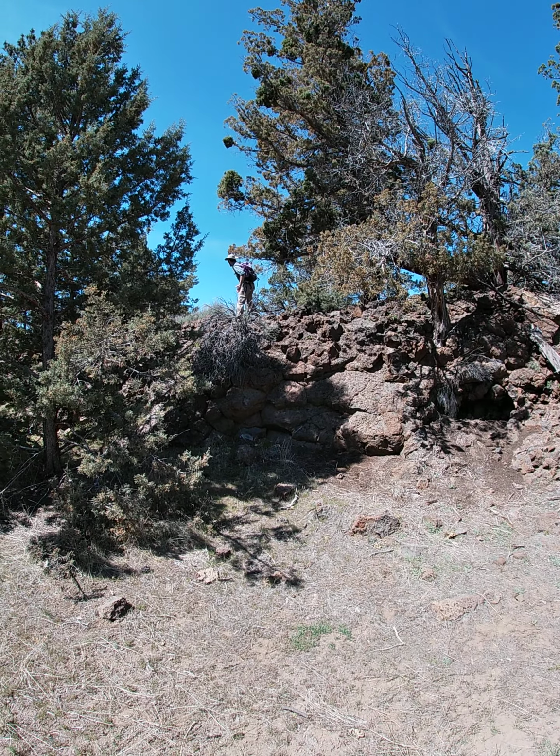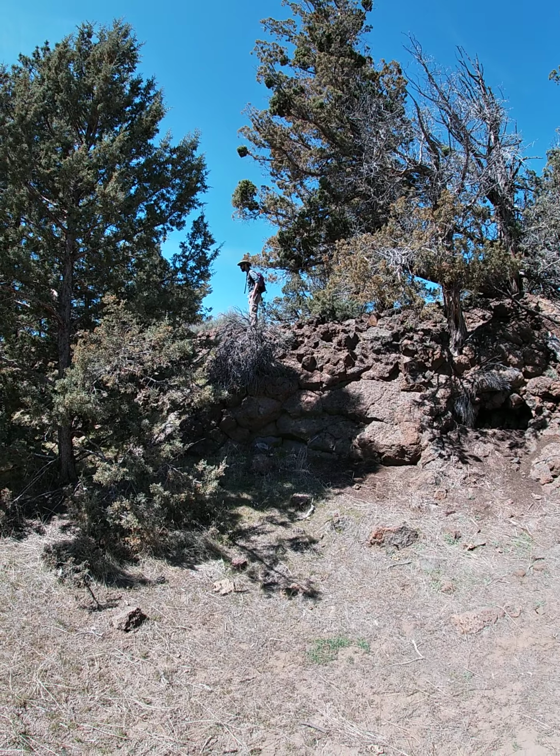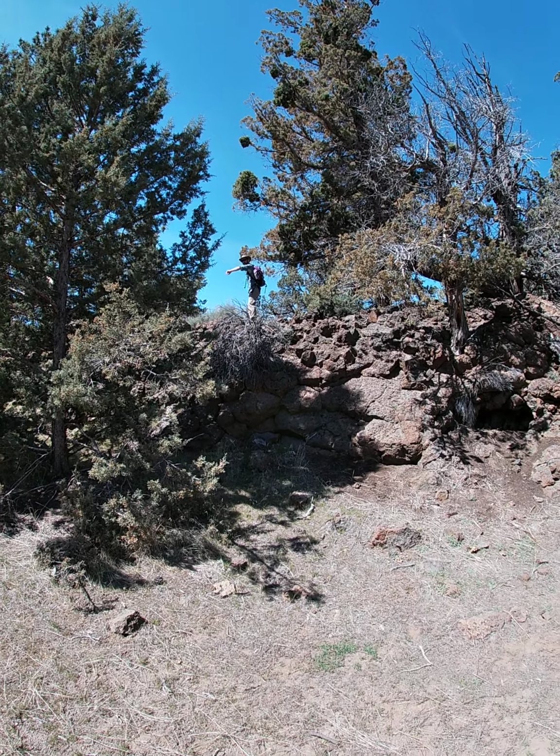Alrighty, I'm now on top of the lava flow, and it's quite flat up here. Let's walk around it like this.